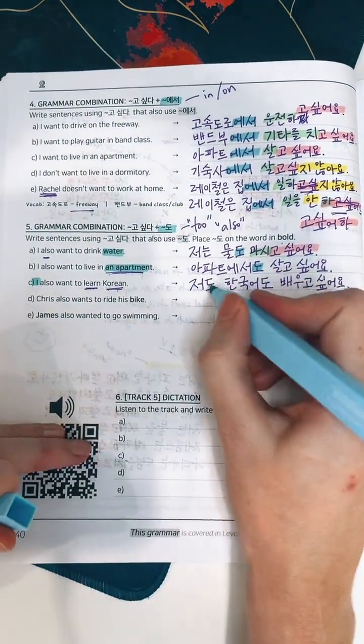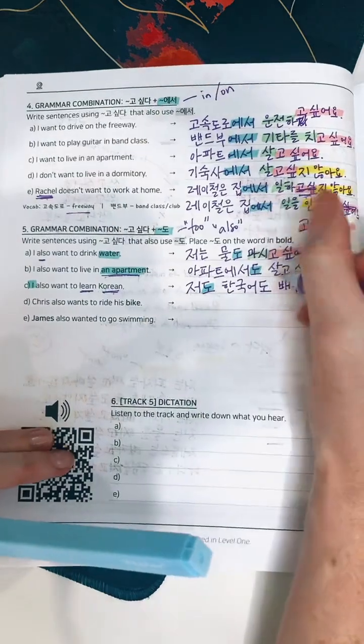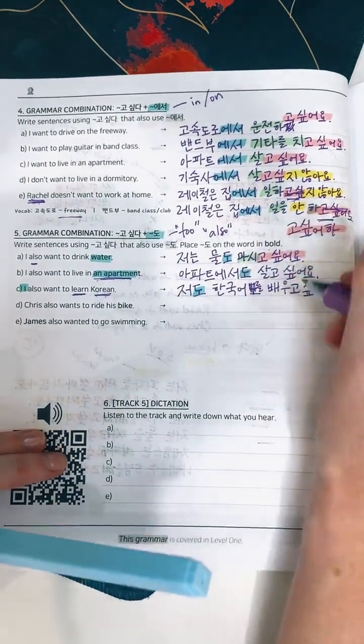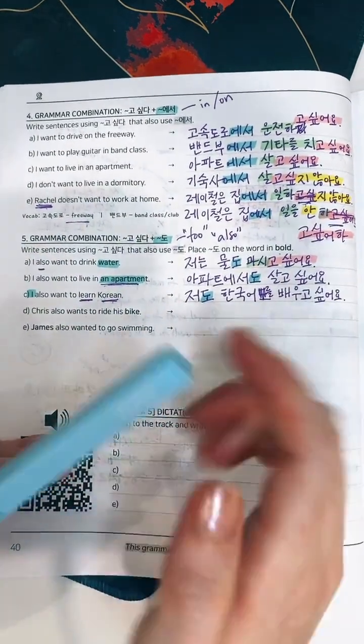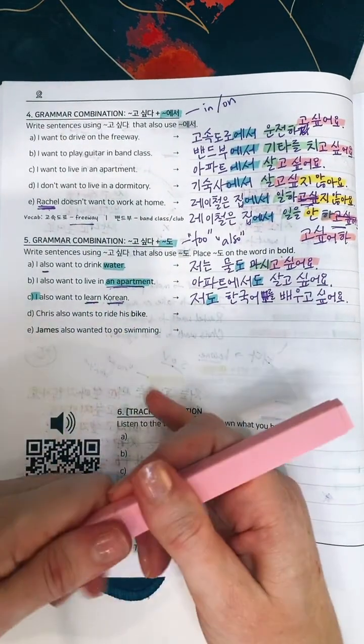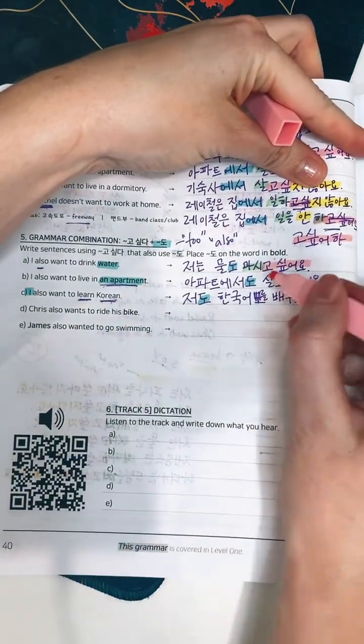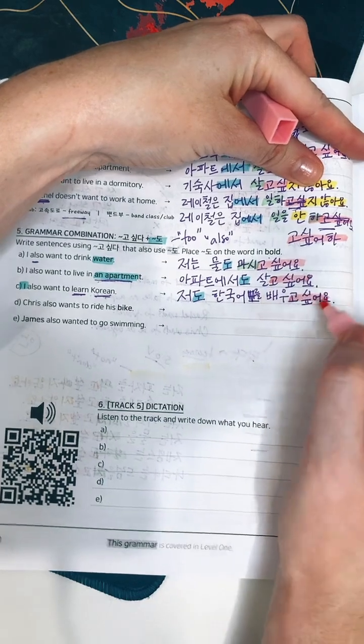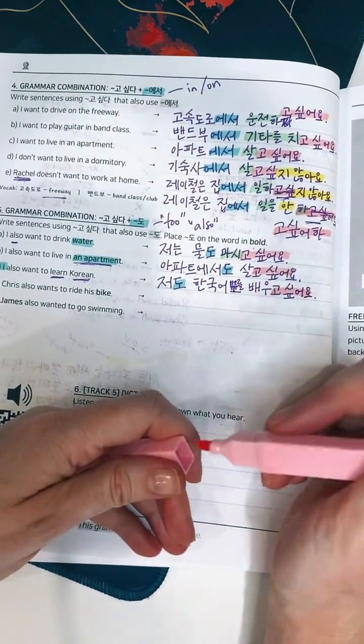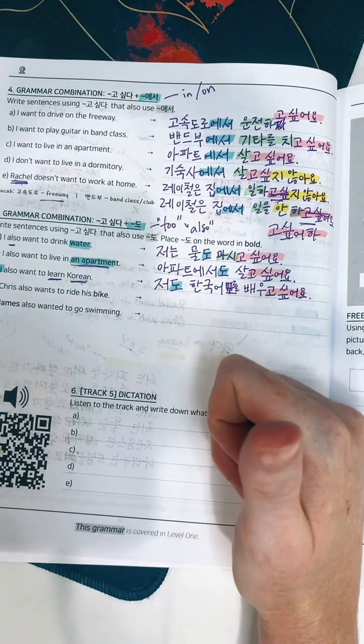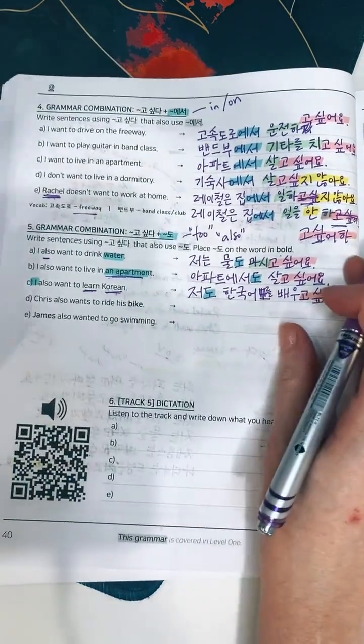I also, 한국어를, this should be 를. I also Korean want to learn. You can have more than one 도 in a sentence, but it's not like the most natural usually, unless you really are talking about lots of different things.